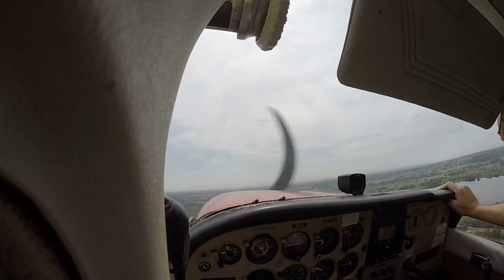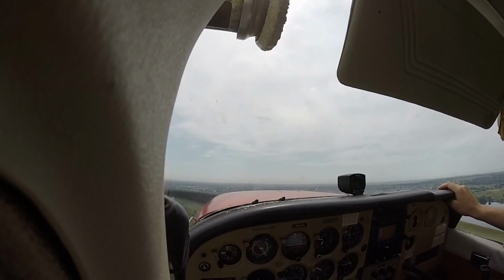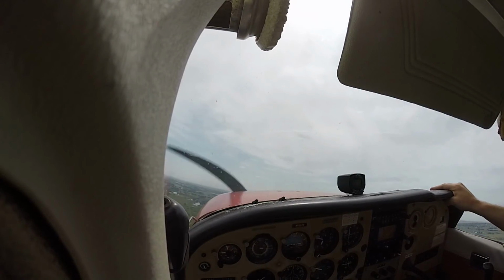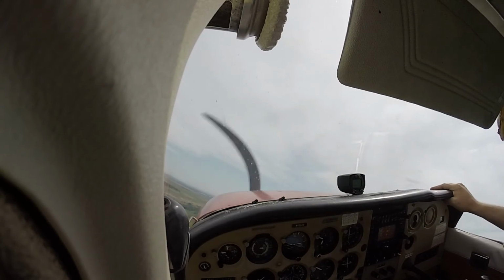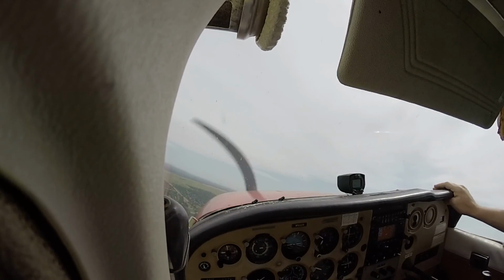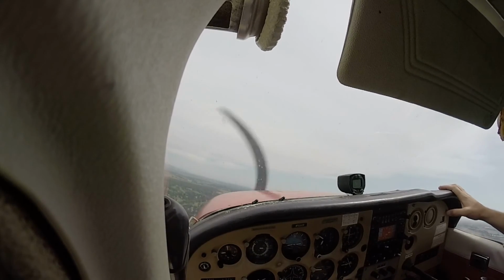Boulder traffic, 45 Tango Skyline, we're clear of the active, we're remaining in pattern. Watch, turn left crosswind to make sure. Boulder traffic, Skyhawk 22 Delta, turning left crosswind for runway 8 Boulder. Boulder traffic Cessna 510 Juliet, turning left base for runway 8 Boulder.